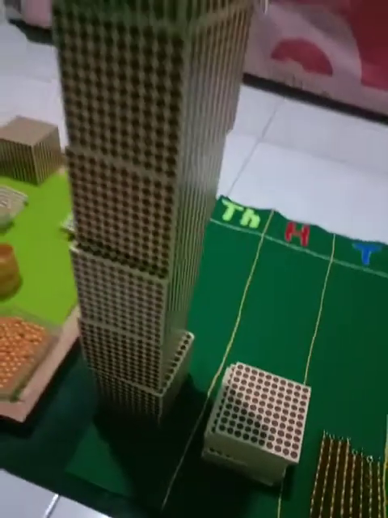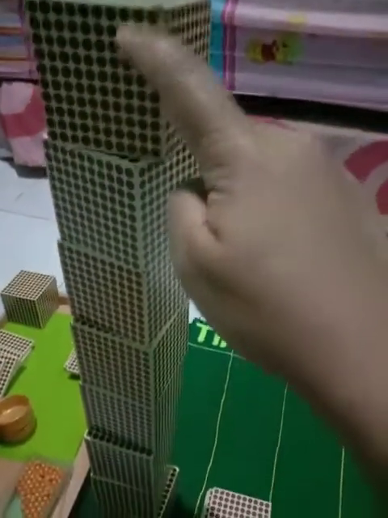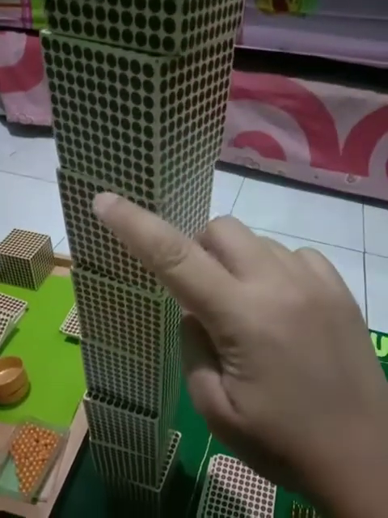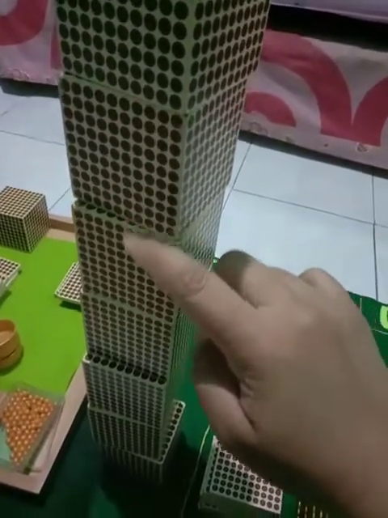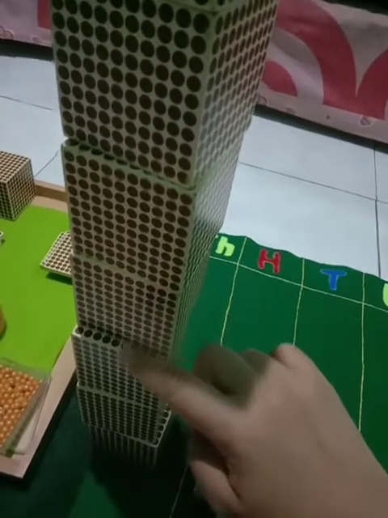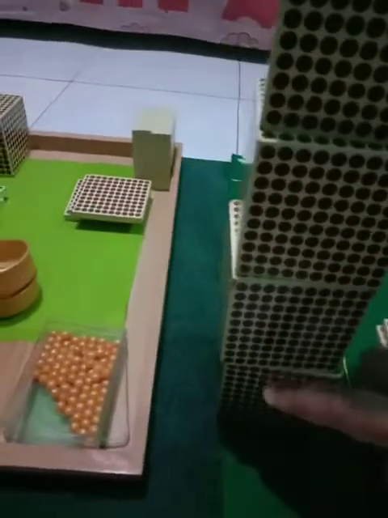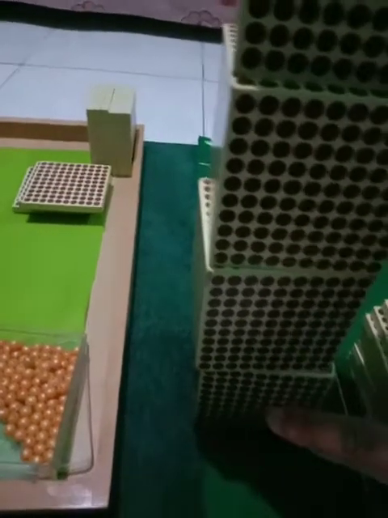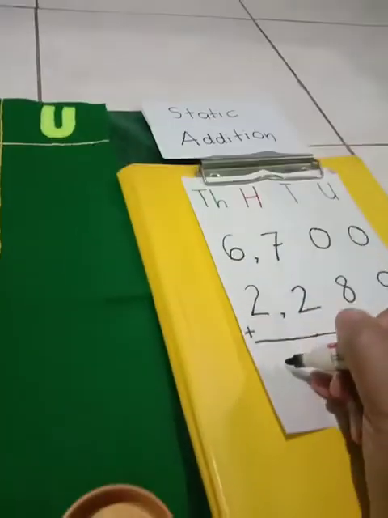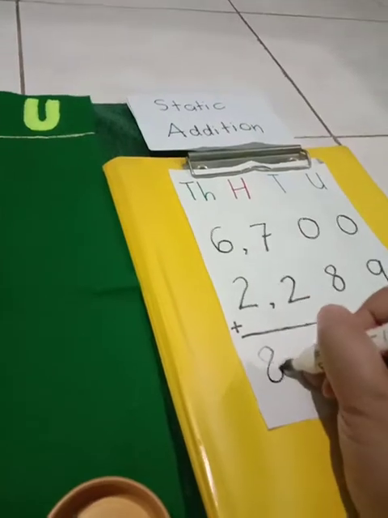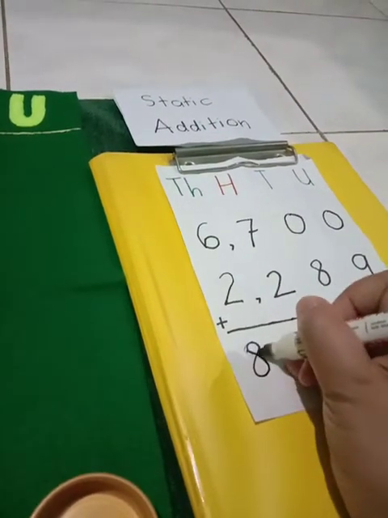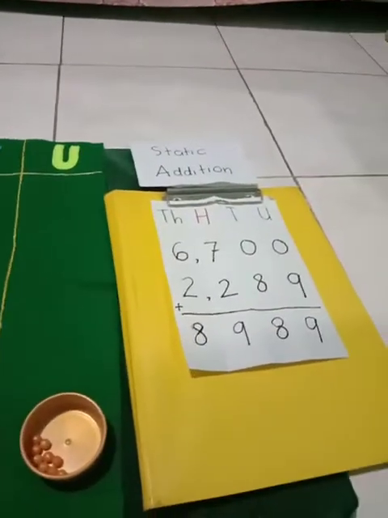How many thousands? 1,000, 2,000, 3,000, 4,000, 5,000, 6,000, 7,000, 8,000. So there are 8,000.